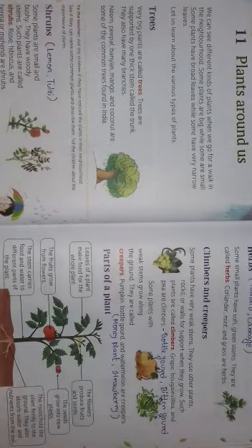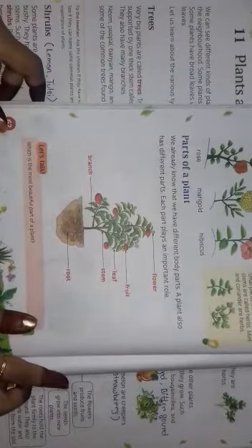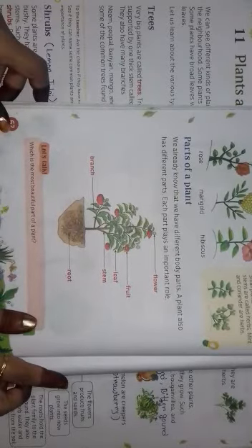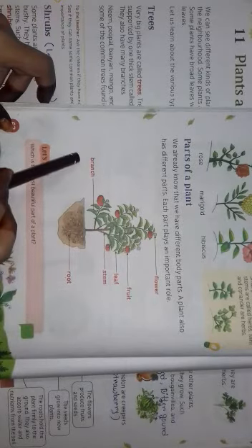Okay, so firstly I would show you one plant having different parts. So this is a picture of a plant, and here we have so many parts. We already know that we have different body parts. A plant also has different parts, and each part plays an important role. So it is a plant, and what are the parts of a plant? Flower, fruit, leaf, stem, root and branch. These are the parts of a plant, and each part plays an important role.